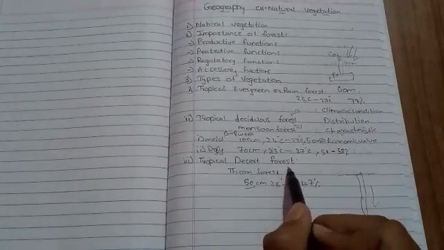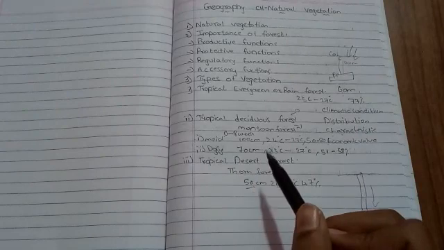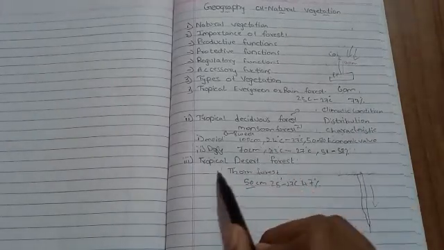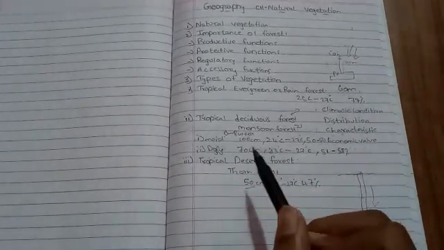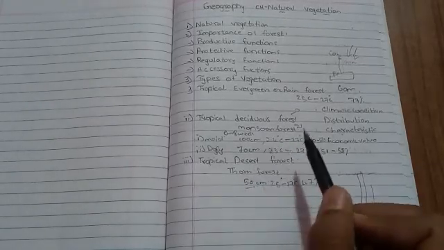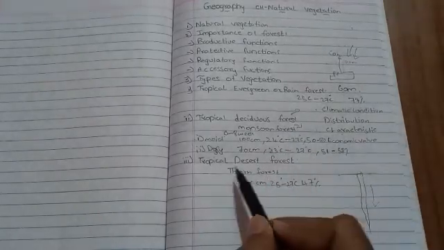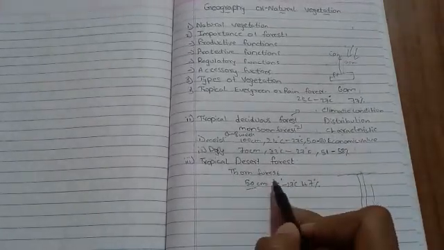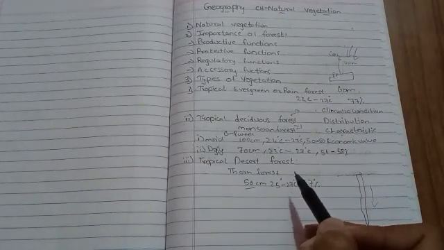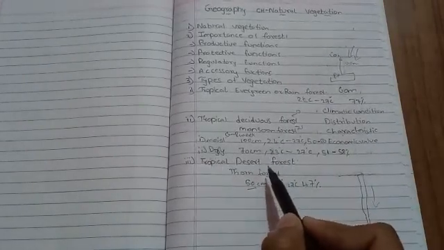This is the characteristic feature of a tropical desert forest. The important trees grown here are kanju, cactus, khejri, ber, palm, date palm, etc. These don't need much water for their growth, so they grow in tropical desert forest.